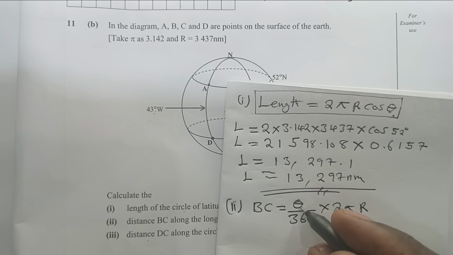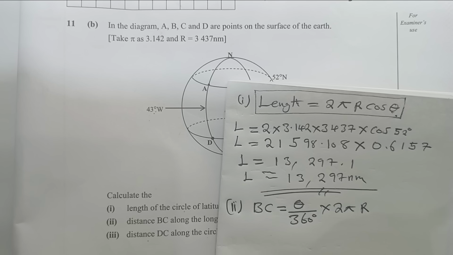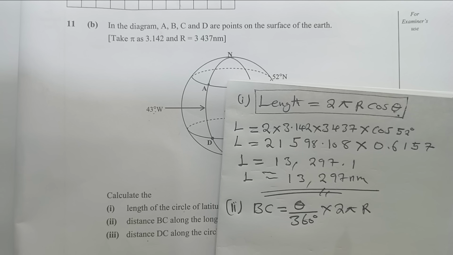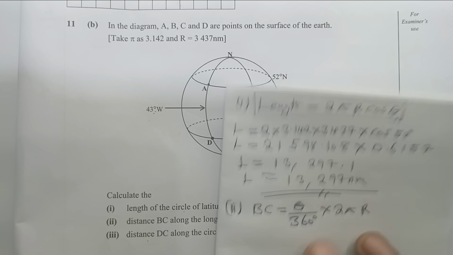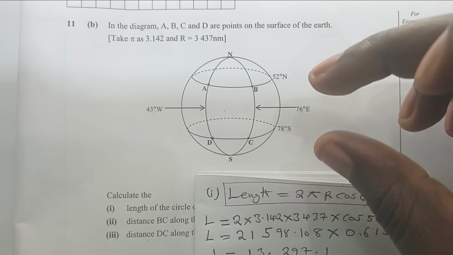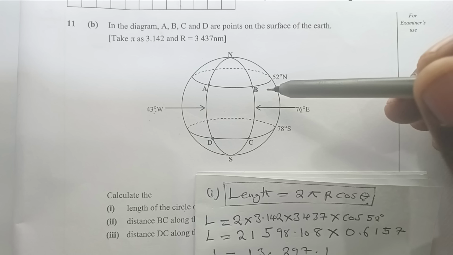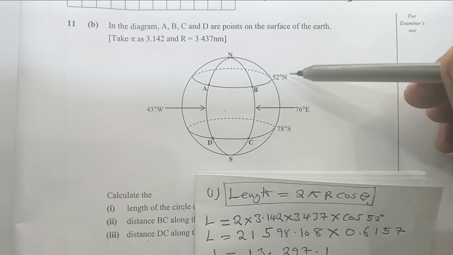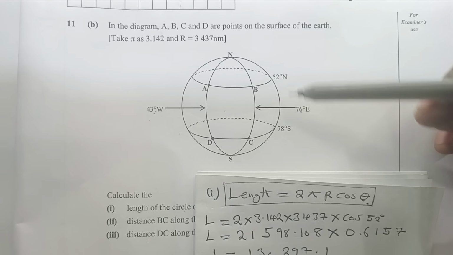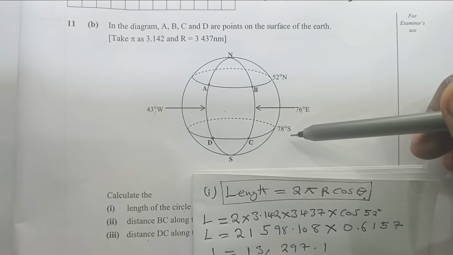So what are we going to put for the theta in this case? We understand that the 2 points that we are considering, B and C, are at different latitudes. B is at 52 degrees, then C is at 78 degrees.